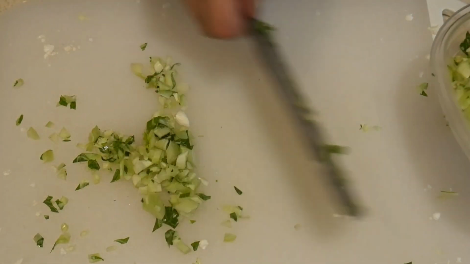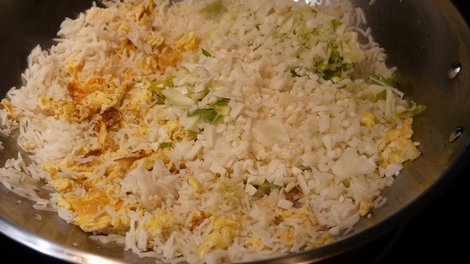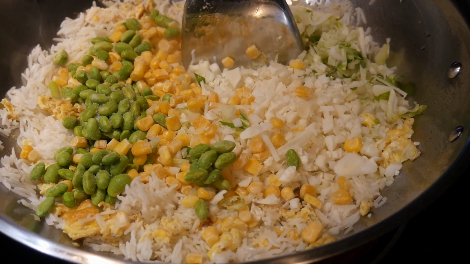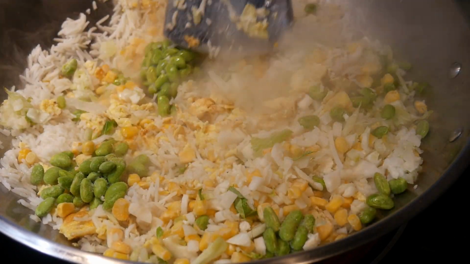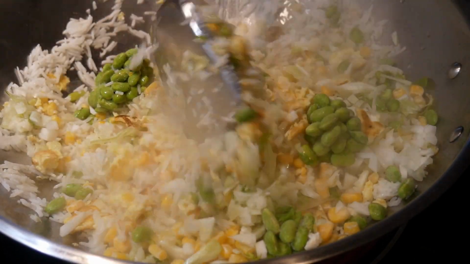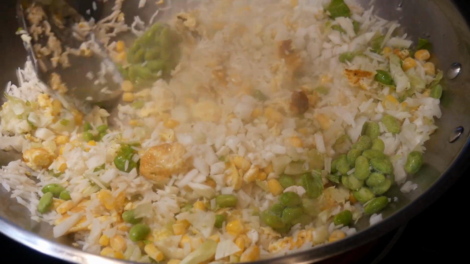And they provide excellent flavor as well as texture to the fried rice. And next, I add some frozen edamame as well as frozen corn to the fried rice. Well, there's several advantages of adding these ingredients to the fried rice. First of all, it makes the fried rice go a little bit farther, and probably more importantly, it will allow me to eat more vegetables.